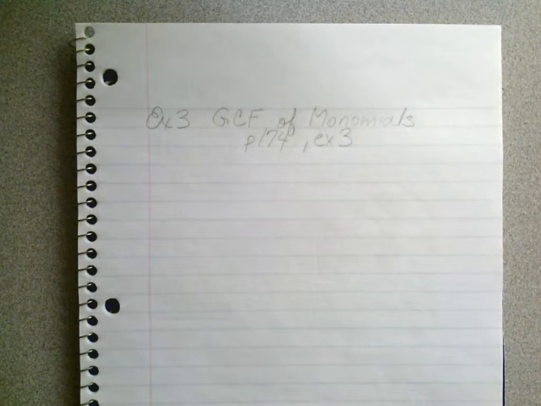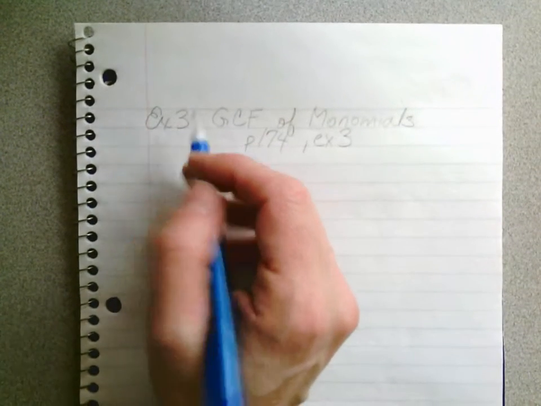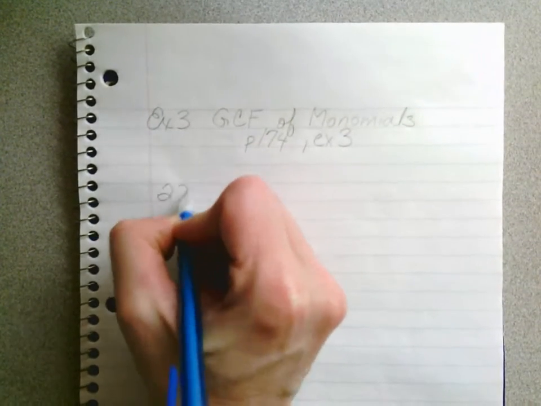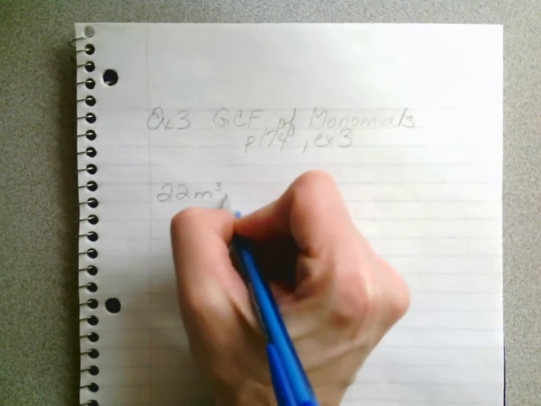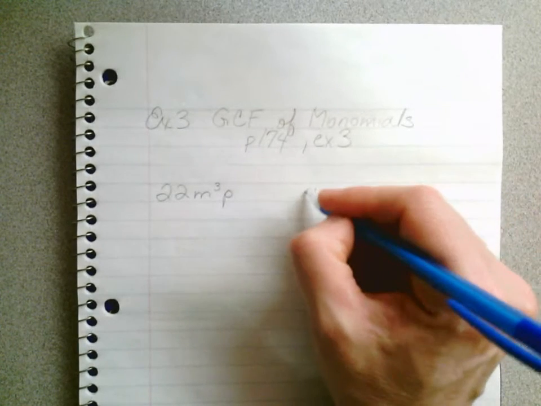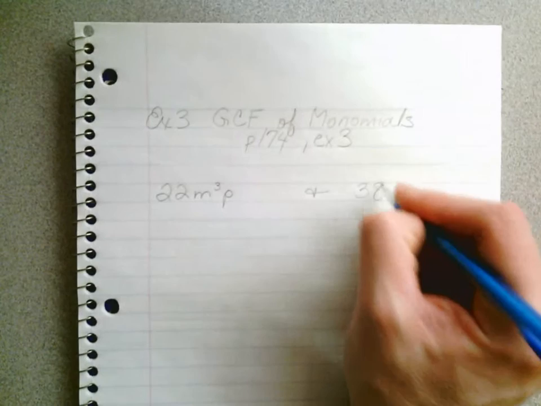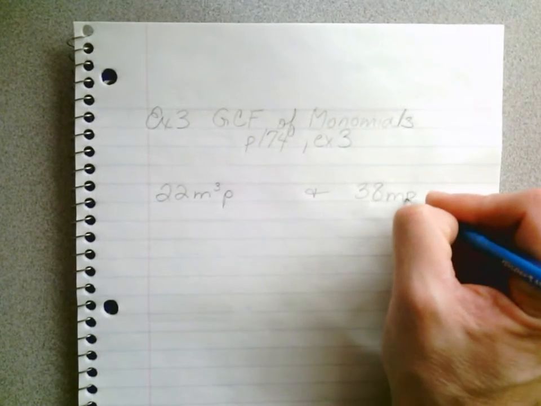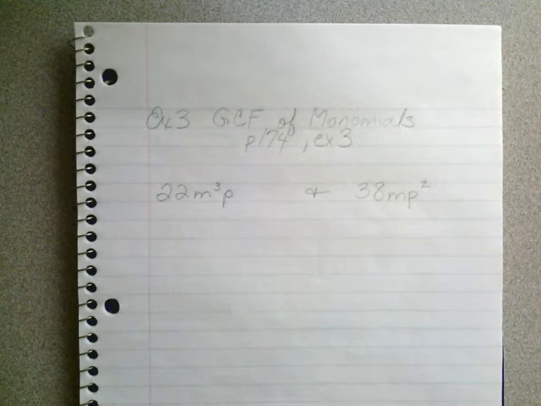And for variables, you just break out the exponents, making it look something like this. Let's do the greatest common factor of 22m cubed p and 38mp squared. Am I the only one that wants to write mp3? Is that term obsolete now, by the way, mp3?